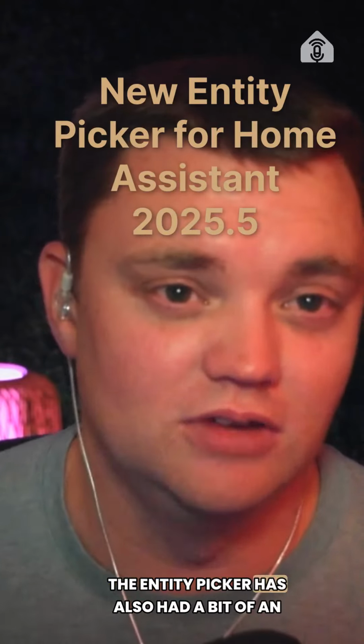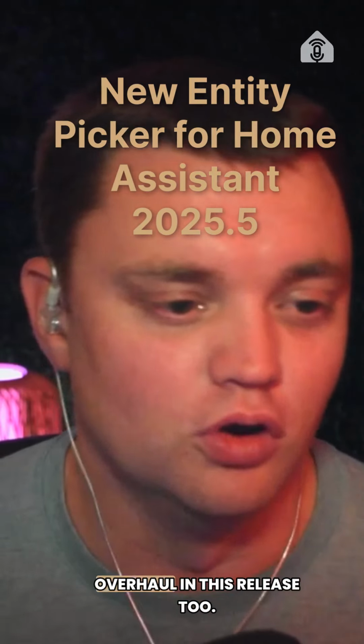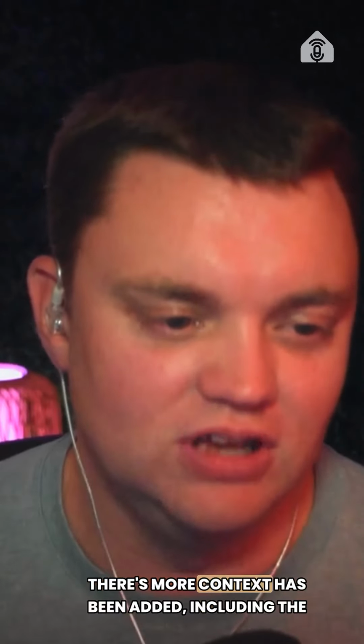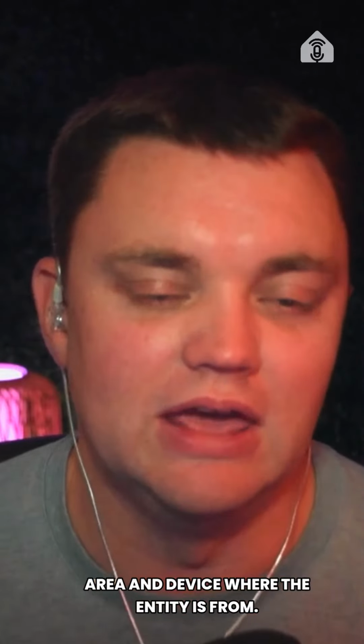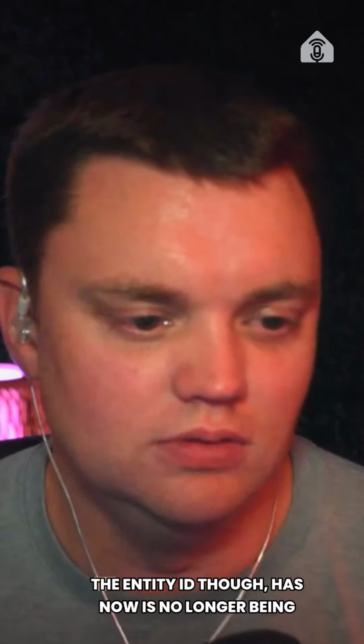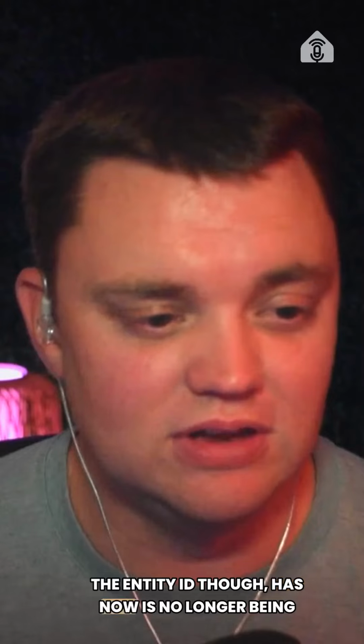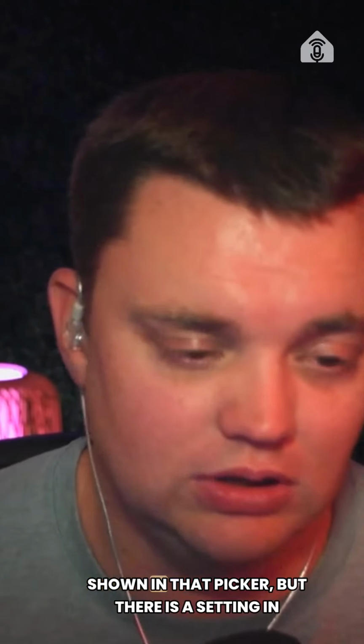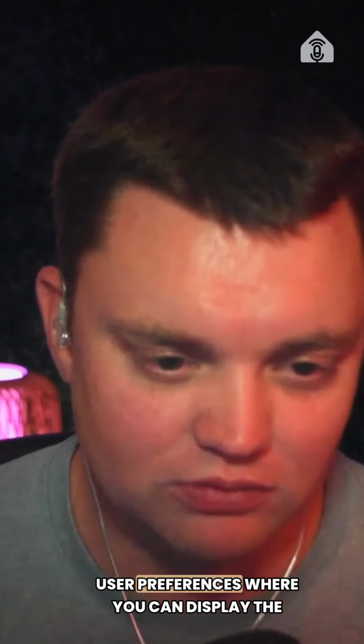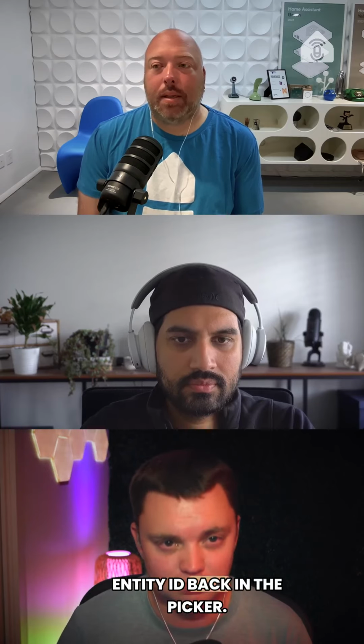The entity picker has also had a bit of an overhaul in this release too. There's more context added, including the area and device where the entity is from. The entity ID, though, is no longer being shown in that picker, but there is a setting in the user preferences where you can display the entity ID back in the picker.